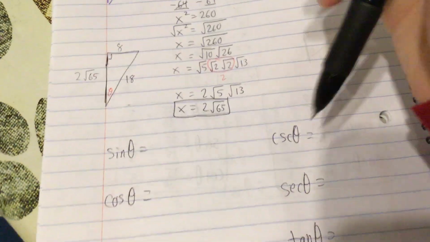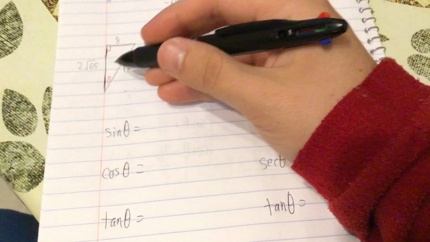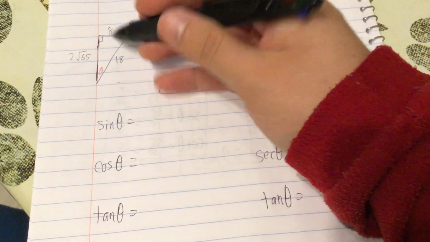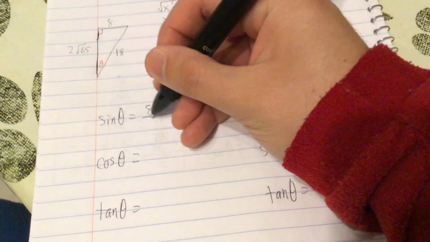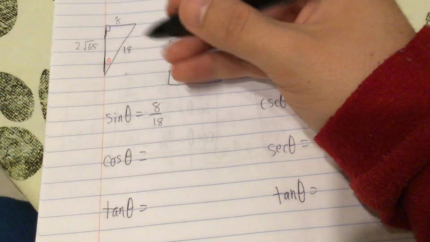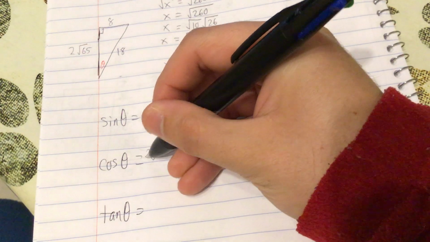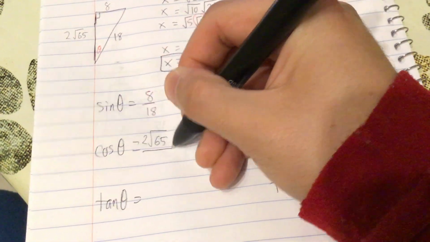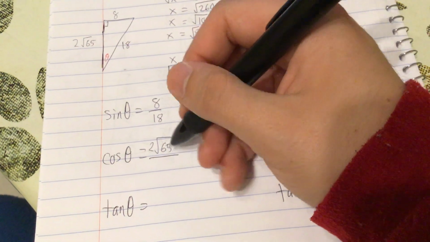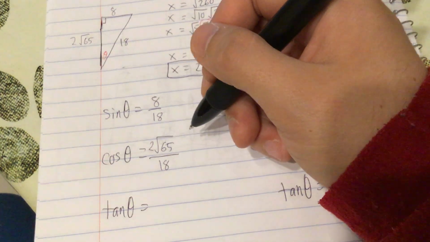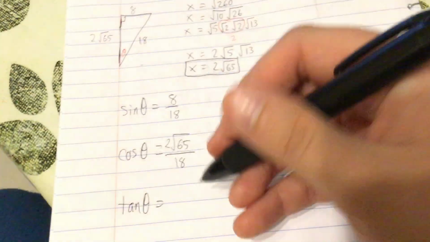Let's start making some trig functions. The sine of angle theta would be 8 over 18. The cosine of angle theta would be 2 radical 65 over 18. And the tangent would be 8 over 2 radical 65.